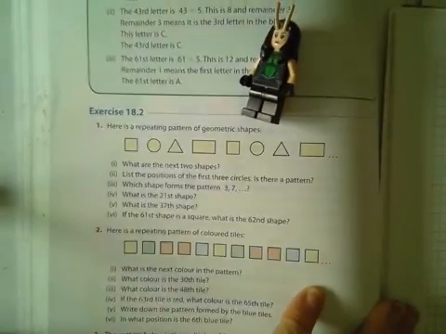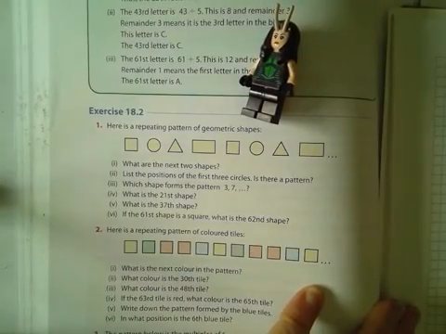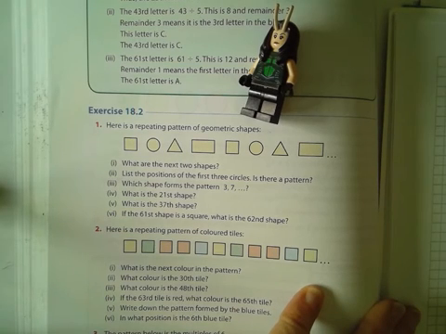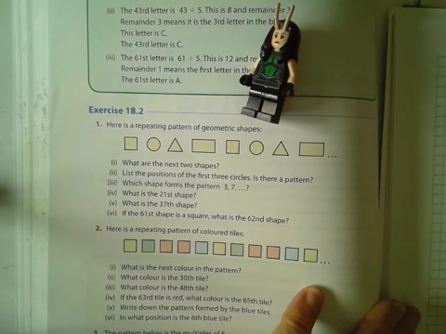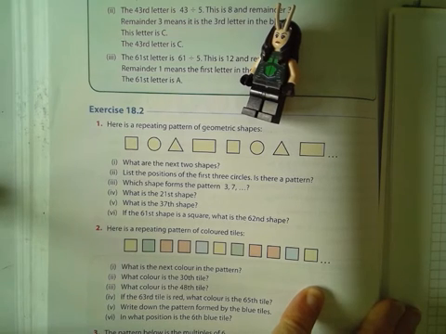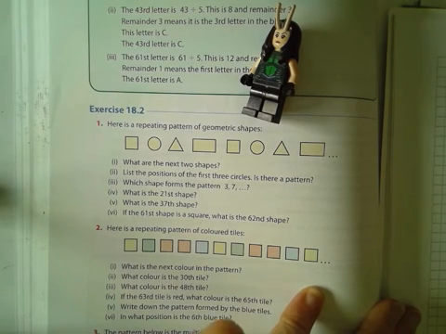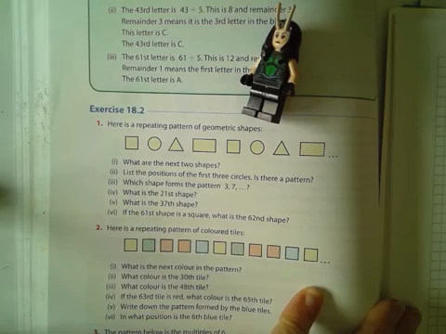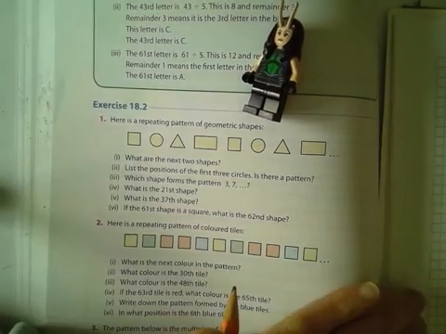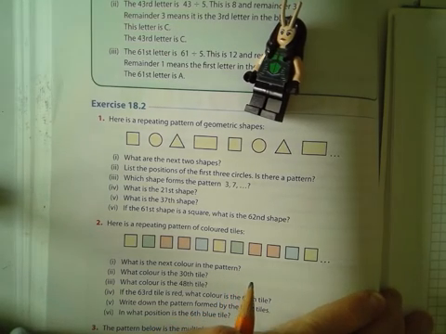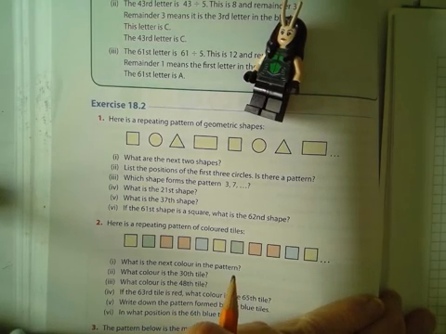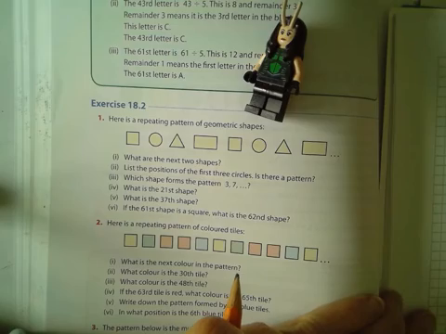This is a maths video for my Form 3s, but might be useful to anybody who is looking at patterns and sequences, and in particular these geometric shape type patterns. So what I'm going to do is work through Text and Test 2, Chapter 18, Exercise 18.2, page 418. It's a mouthful, and I'm just going to work through question 1 and see whether there are ways that we can learn from it about how to deal with these geometric shape patterns.